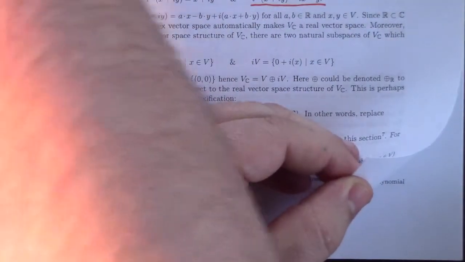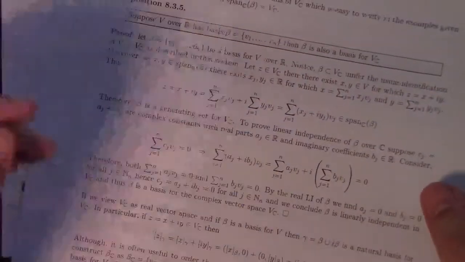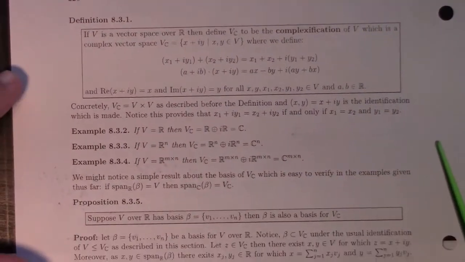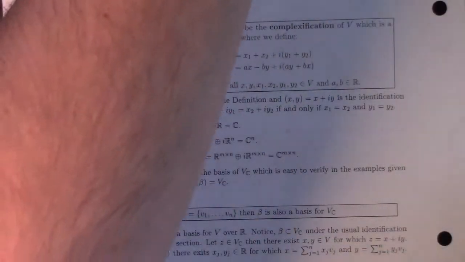My phone is misbehaving. All right. So here we go, the definition. My daughter is talking for some reason. Let's see here.